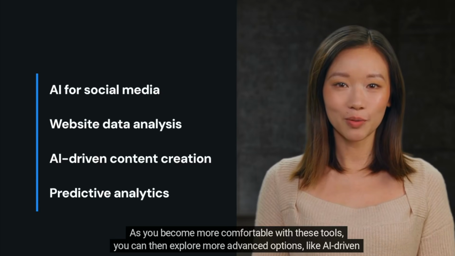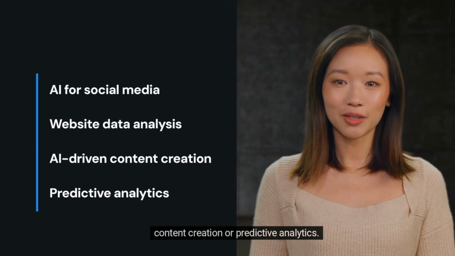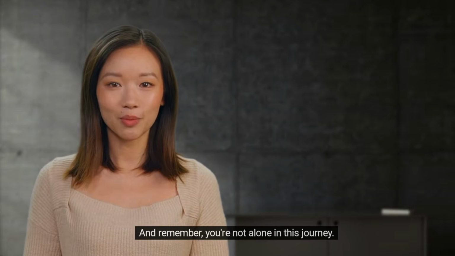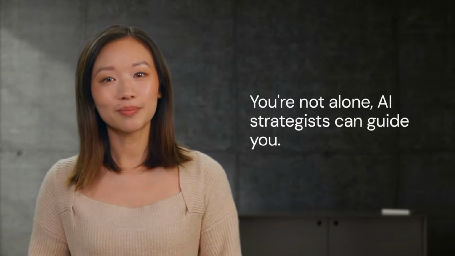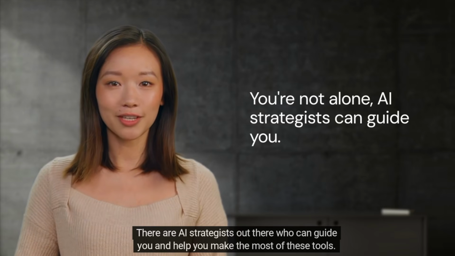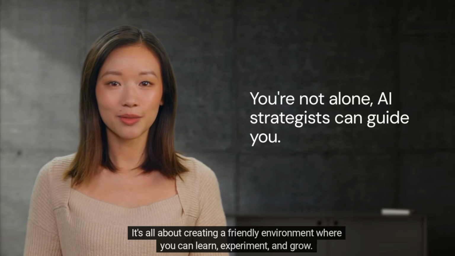As you become more comfortable with these tools, you can then explore more advanced options like AI-driven content creation or predictive analytics. And remember, you're not alone in this journey. There are AI strategists out there who can guide you and help you make the most of these tools. It's all about creating a friendly environment where you can learn, experiment, and grow.